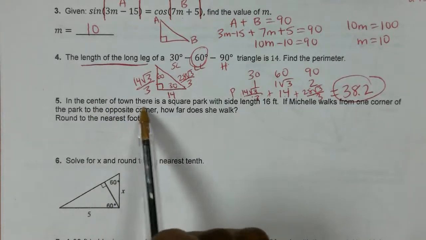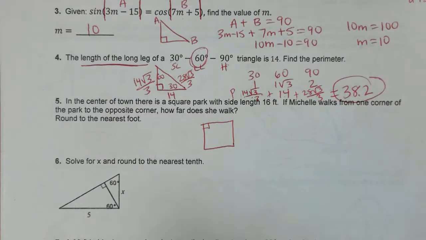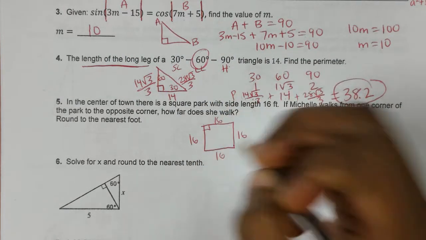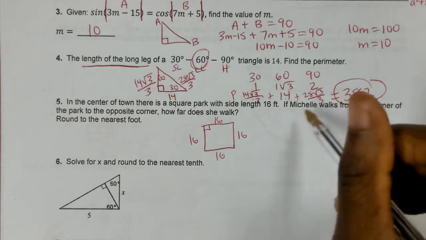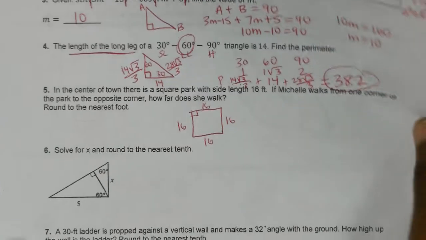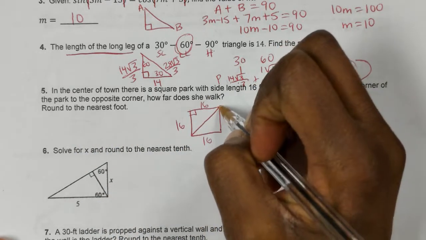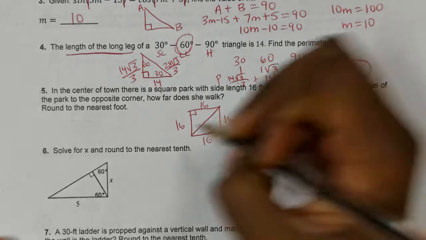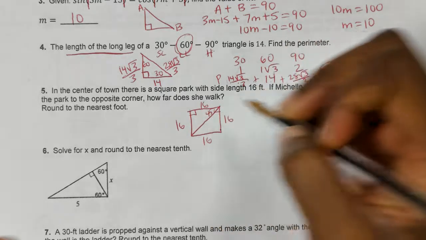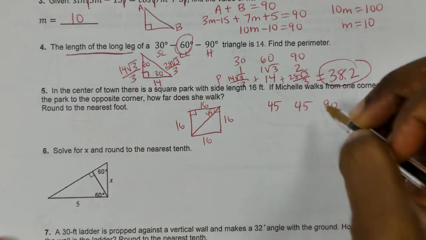In the center of town, there's a square park, so always draw a picture. It's helpful for these kinds of problems. With a side length of 16. Well, if it's a square park, all of the sides are the same. If Michelle, that's my sister's name, walks from one corner of the park to the opposite corner, how far does she walk? Well, it's a square, so the 90-degree angle just got cut in half, making it a 45, 45, 90, so this is actually a pretty quick problem if we use special right triangles.